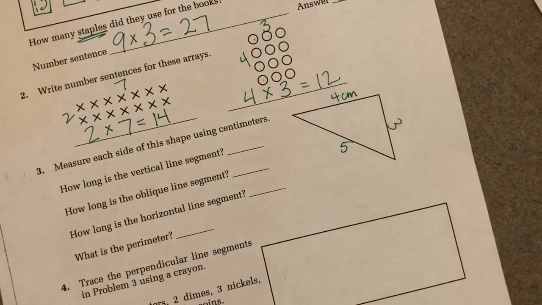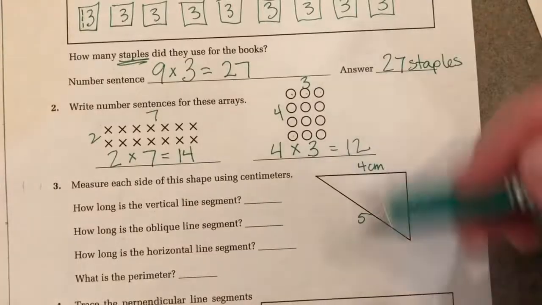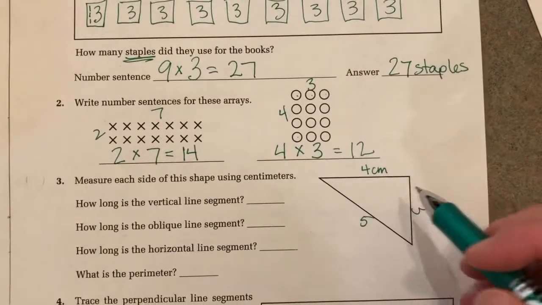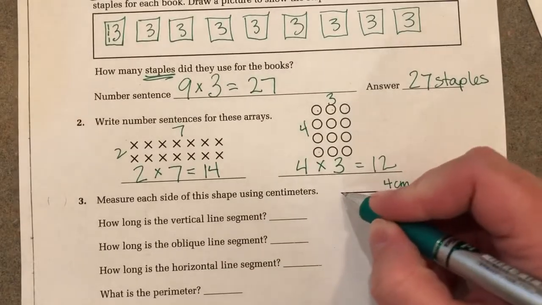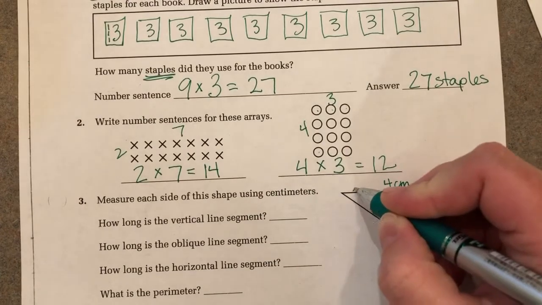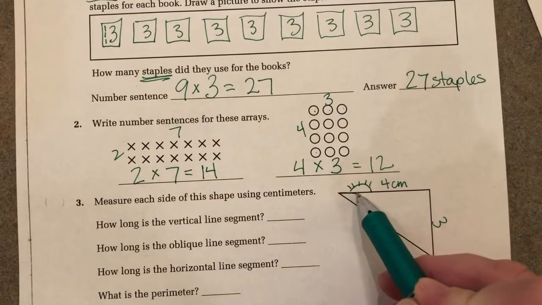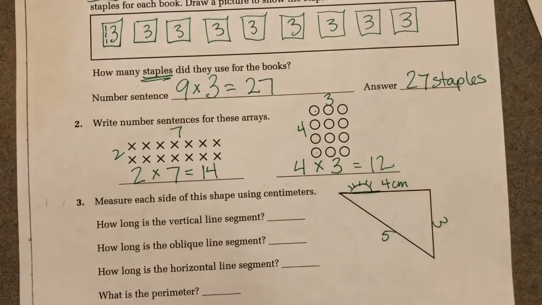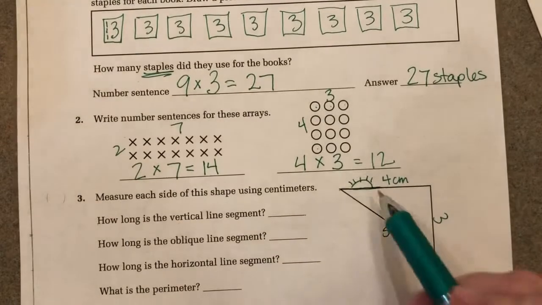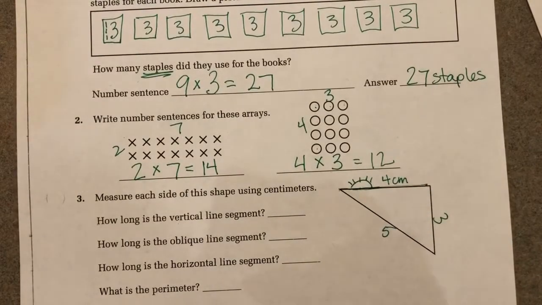So now, vertical line segment. You're gonna have to remember vertical, horizontal, and oblique. So, we're gonna look at this with the paper this way. And when it's sitting this way, the horizontal one goes side to side. You remember sun comes up over the horizon, right? So when we draw a horizon on our paper in art class, it's a line that goes like this. So this is the horizontal, 4 centimeters.